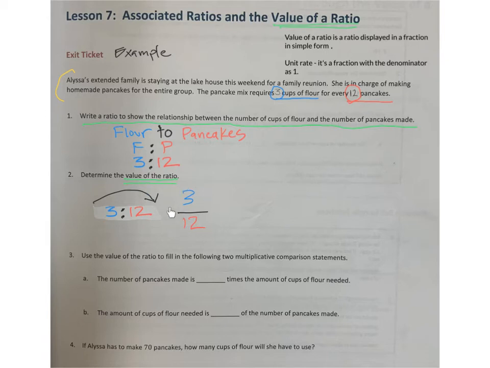This is not quite yet the value because what we have to do is get it in simple form. It has to be in simple form or it will not be correct for the value of the ratio. Kind of like the unit rate. You have to have it in simple form. But this is not going to have a denominator of 1, but we will make the numerator 1. So that's the only difference between the unit rate and value of the ratio, okay? Is that this would be flipped.